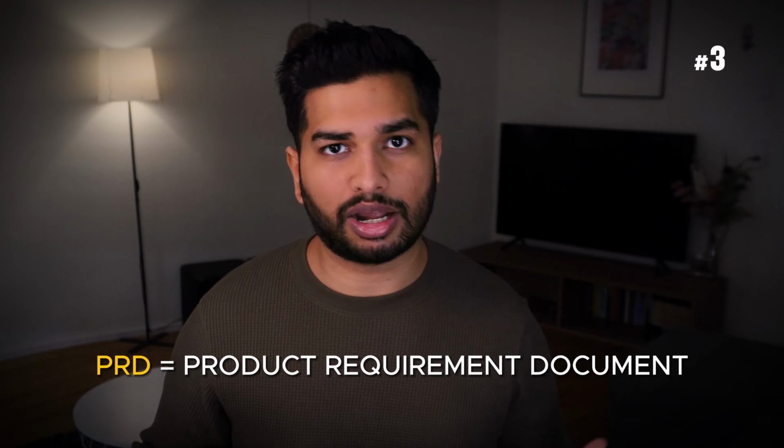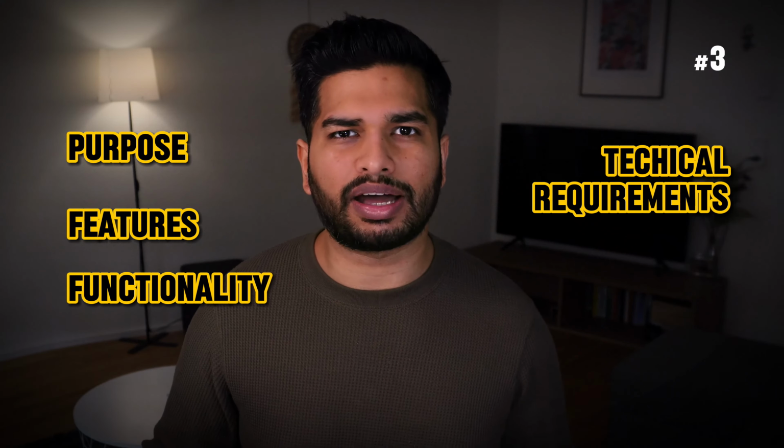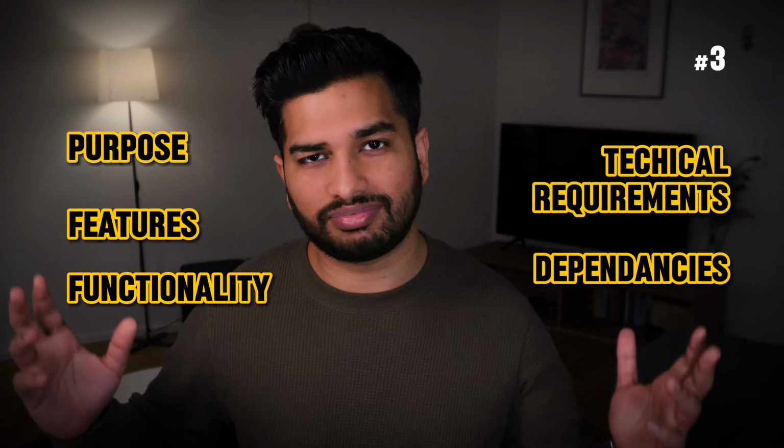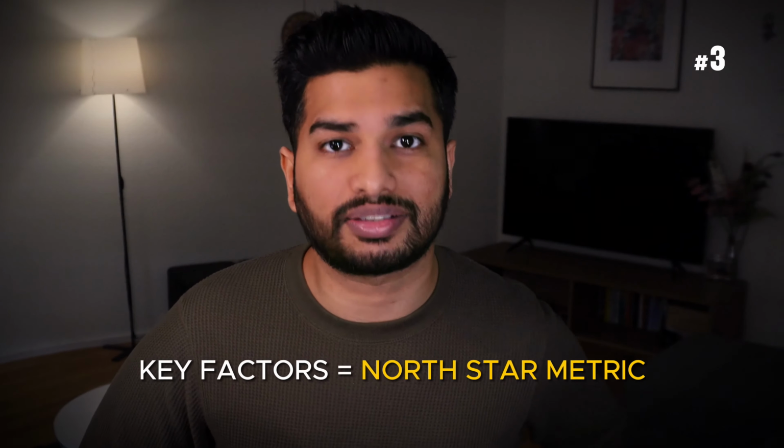PMs can request ChatGPT to create a PRD document. PRD is product requirement document, a super important doc for product teams because it outlines the product's purpose, features, functionality, technical requirements, dependencies, and several other things. Coming back, GPT can also suggest which key factors could be the North Star metric for your product success.